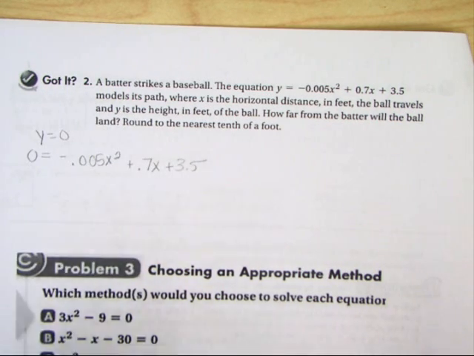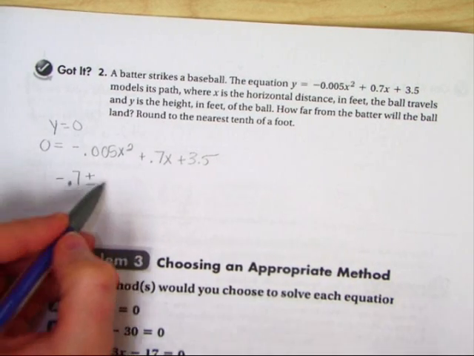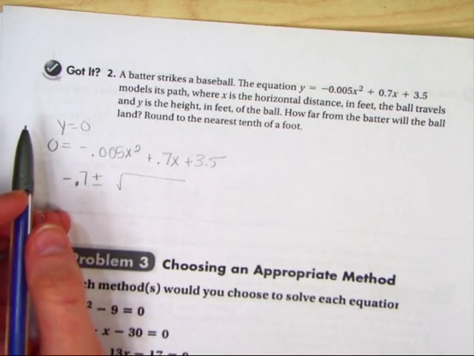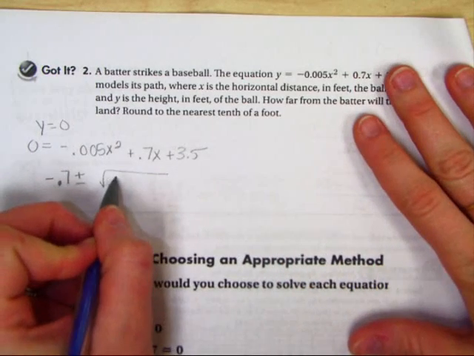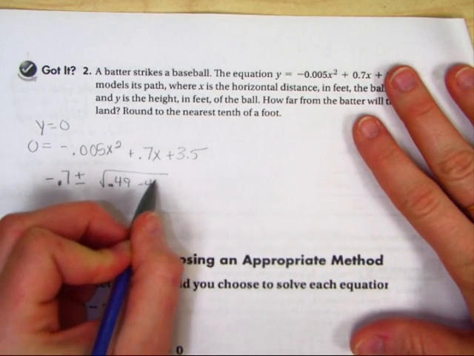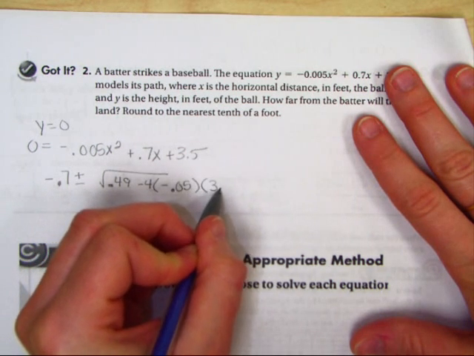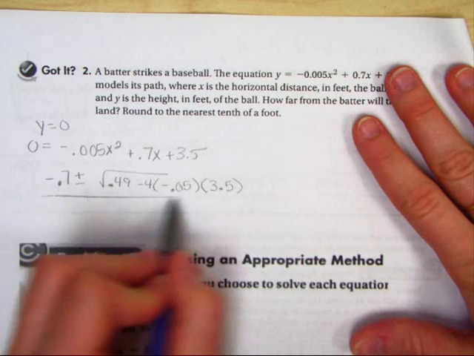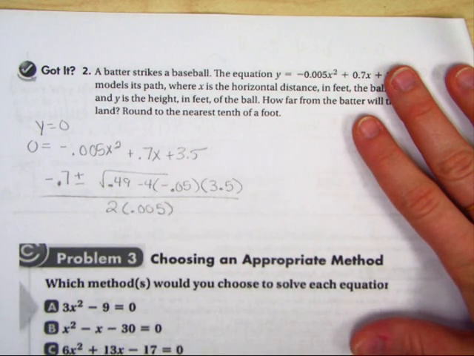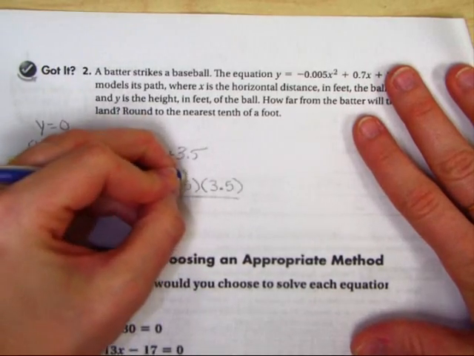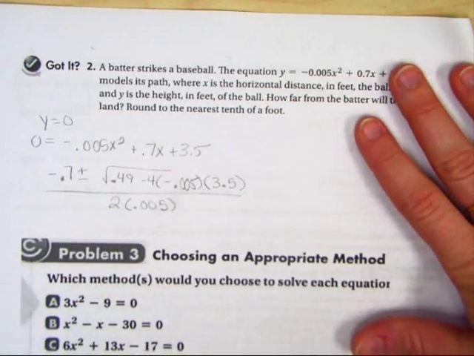Because it's set equal to 0, I can move on. Negative b is negative 0.7 plus or minus the square root of, well, 0.7 squared is 0.49. Okay, so I squared it right away. Minus 4 times a times c, all over 2 times a. I need another 0 in here. If you didn't put that other 0 in there because you're just copying what I had, there was an extra 0 in there for an a.